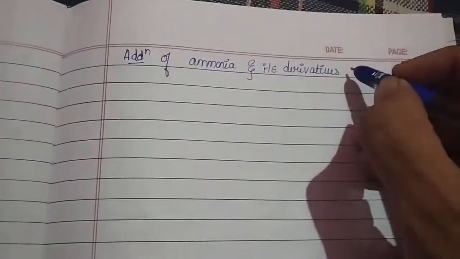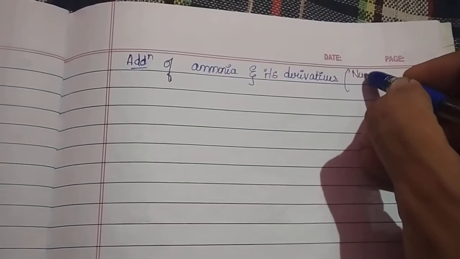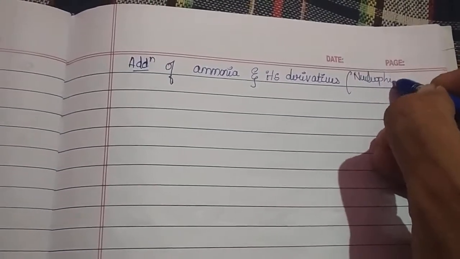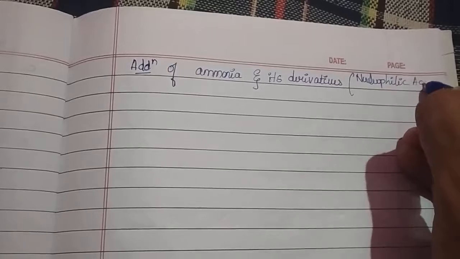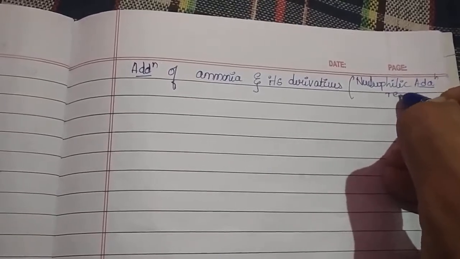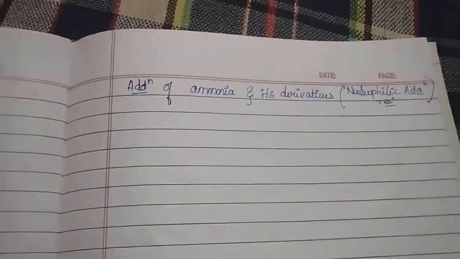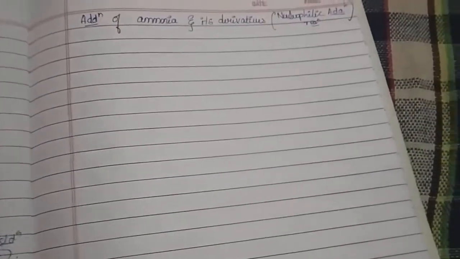Remember, it also falls under the category of nucleophilic addition reaction. Please mark my words, nucleophilic addition reaction, because whatever product we are going to get, it will be an addition product. It is neither a substitution nor an elimination. I am repeating, it is an addition.